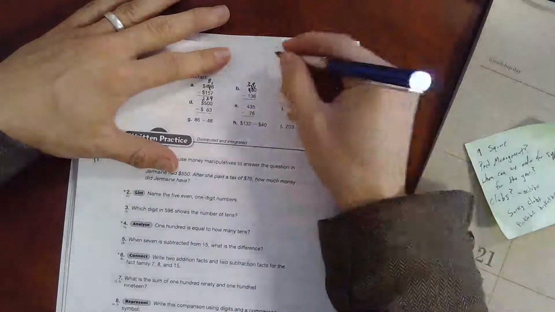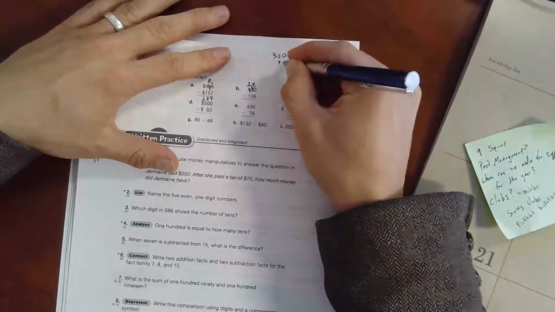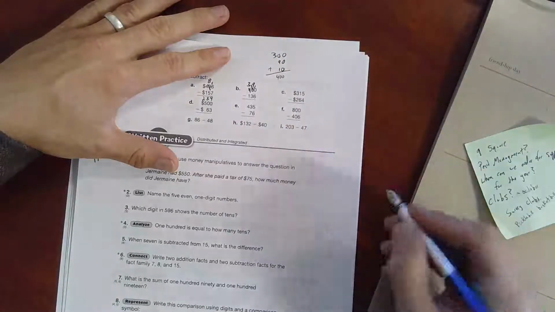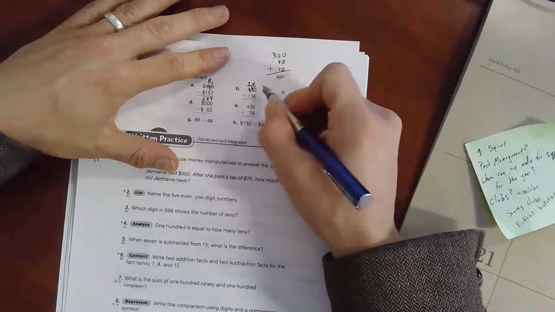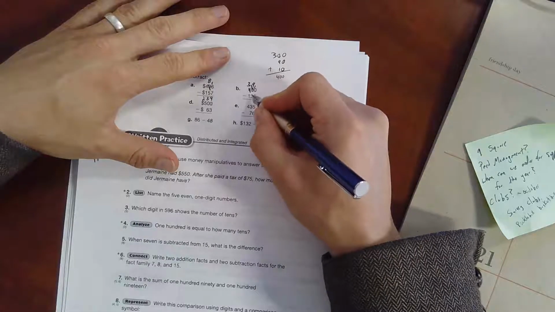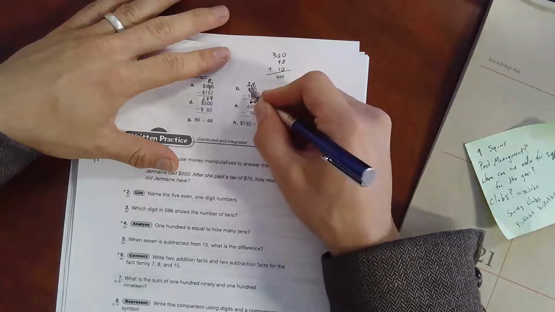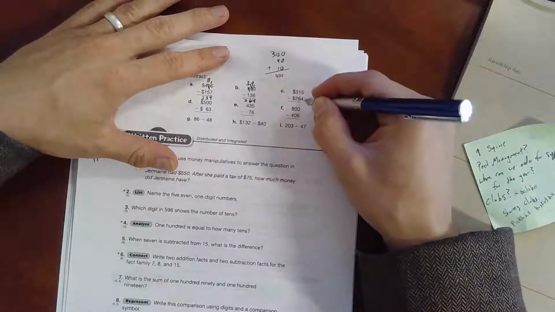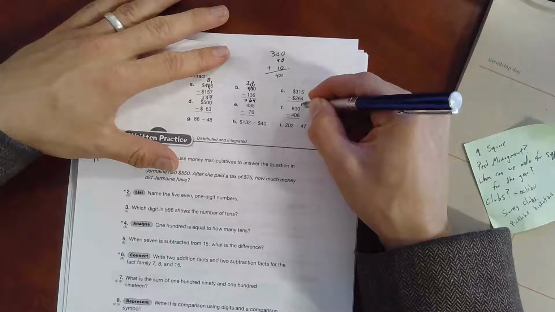Which, again, if we add 300, 90, and 10 all together, we're going to get 400. Okay, so we haven't changed anything. We've just moved stuff around. 10 minus 6 is 4. 9 minus 3 is 6. 3 minus 1 is 2. So 264. 5 minus 4 is 1.